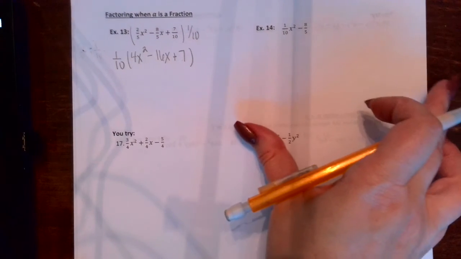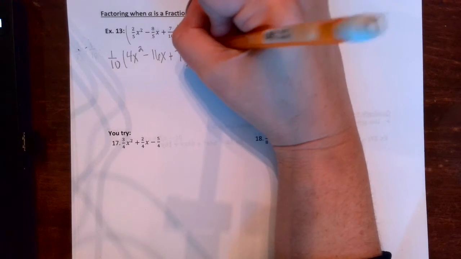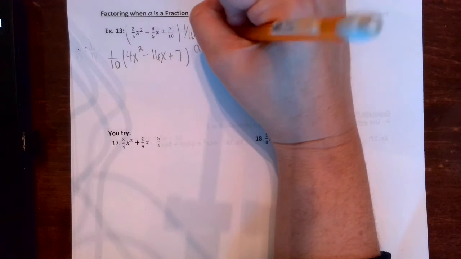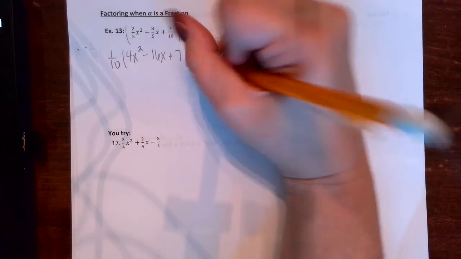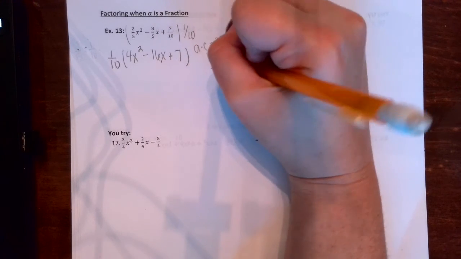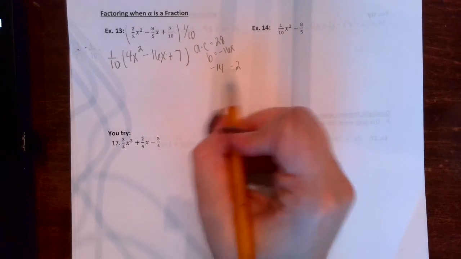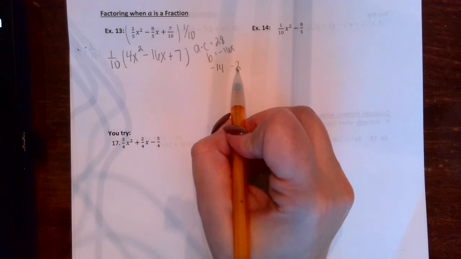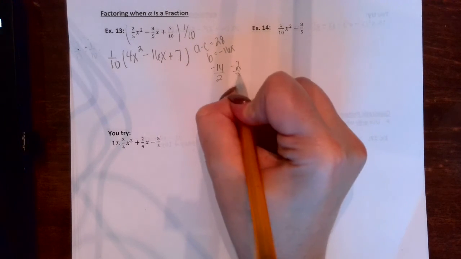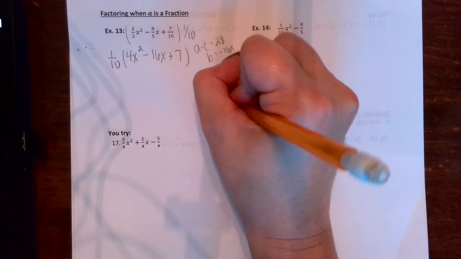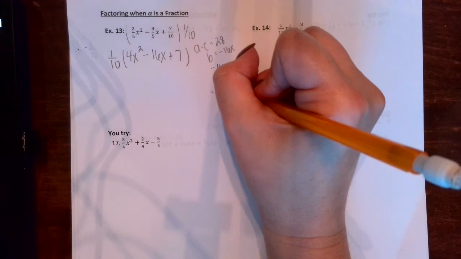Okay, so then I'm going to have two numbers that multiply to be 28 and add to be negative 16. That's going to be negative 14 and negative 2. So again, together they make negative 16. Multiplied together, I get 28. Divide by 2, this gets me negative 7.